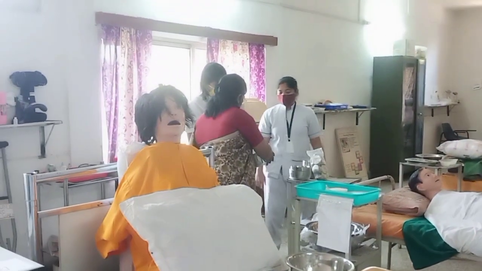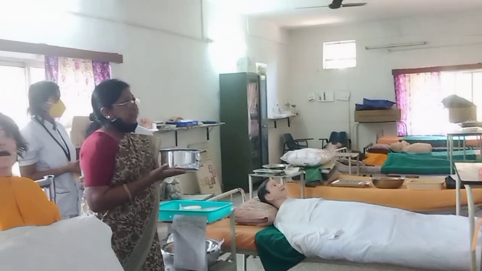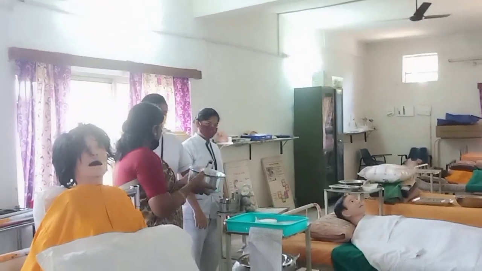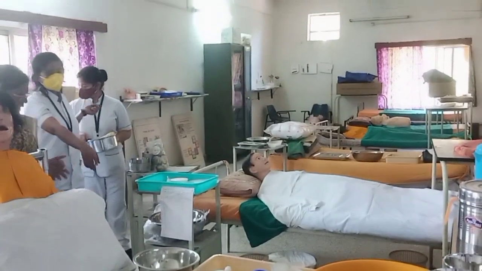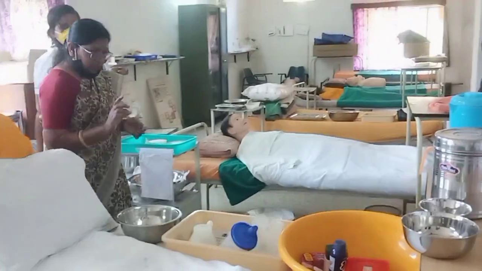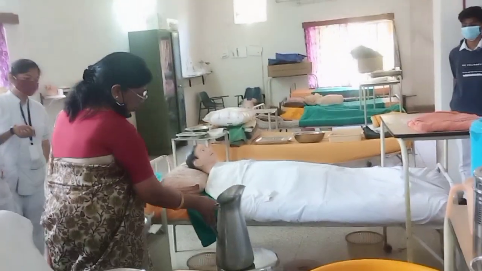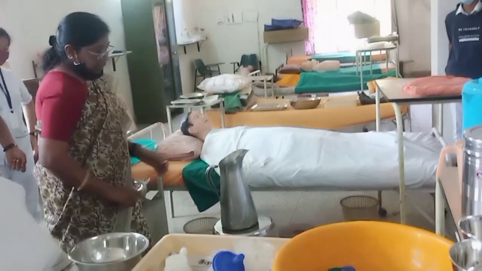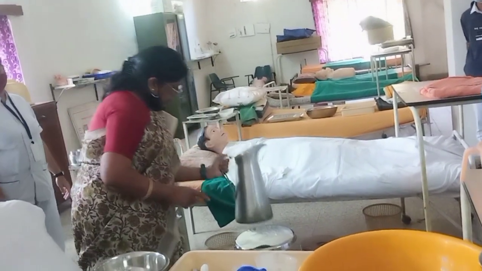This is called a saucepan, to boil the water for the patient. This is a small size top. There are two more things. This is a jug to keep the hot water. This is a jug. You can use it to keep the hot water.